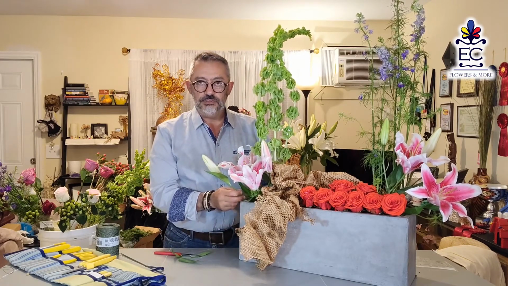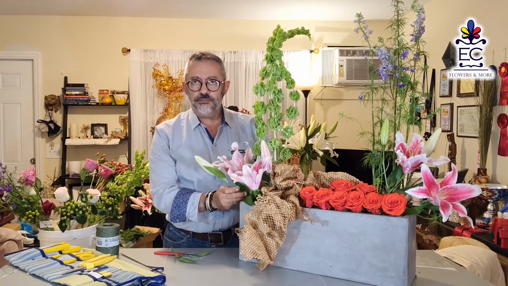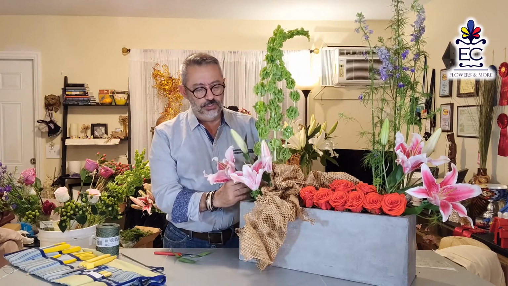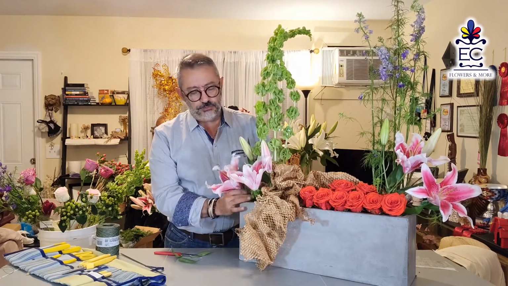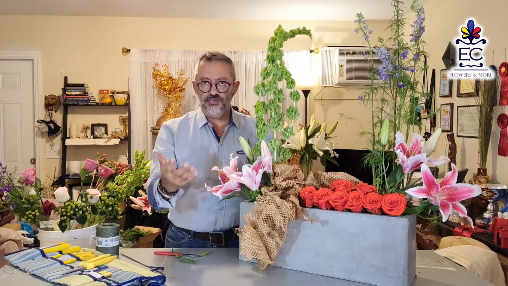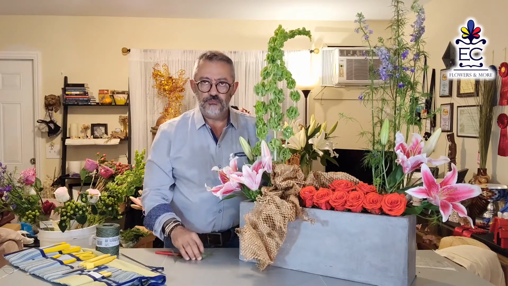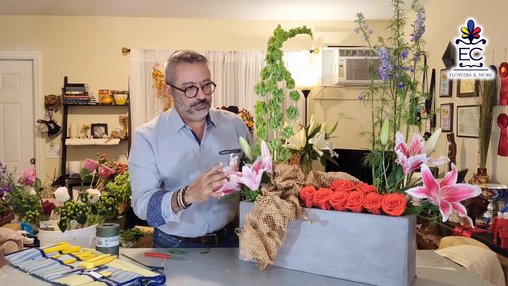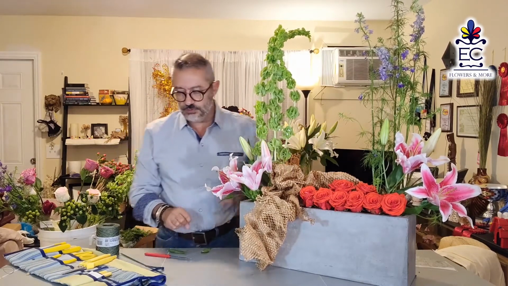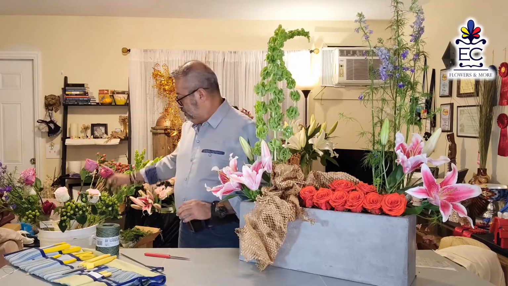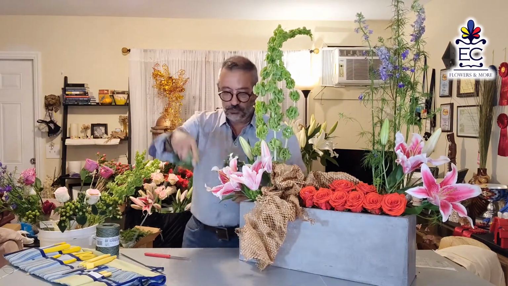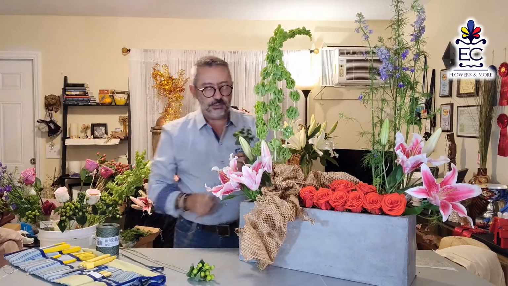Sometimes we try to figure out what is the best position for our flowers. The flowers are gonna tell you where they want to go. And remember something, flowers always face you. At that point I have my beautiful lilies here and beautiful lilies on the other side. I'm gonna complete my design with some extraordinary green hypericums that I got from them.